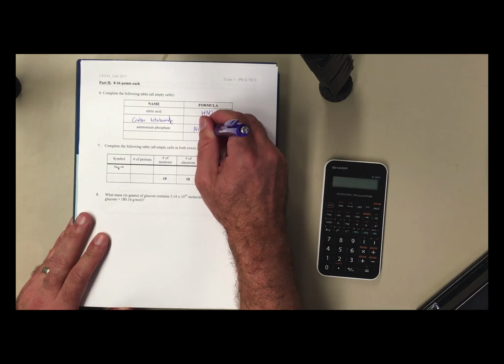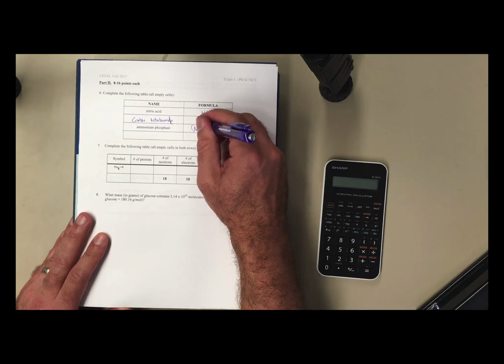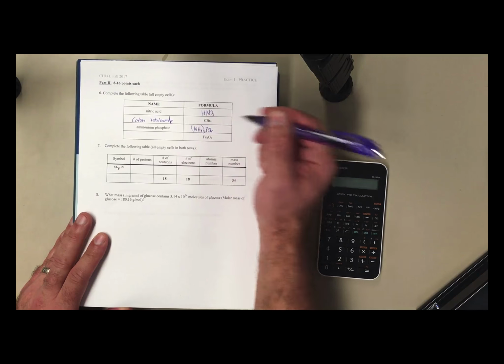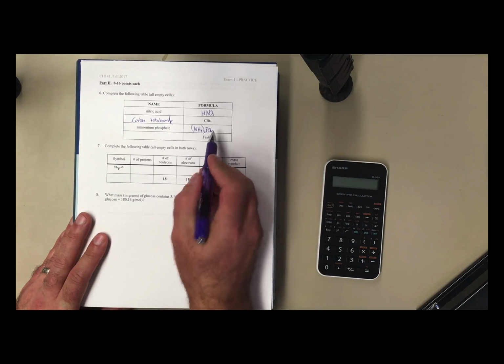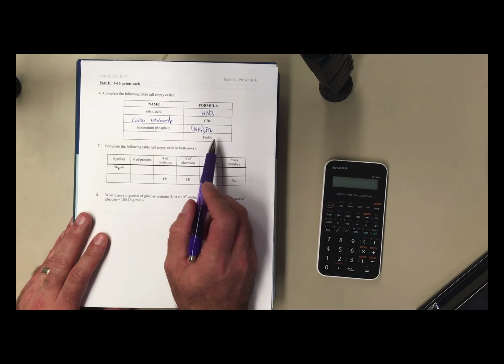Phosphate, we know, is PO4 3-. So if I got a +1 and a -3, in order to make the charges balance, I need 3 ammoniums to counteract the -3 of the phosphate. So that's that. And now we have the formula of an ionic compound.